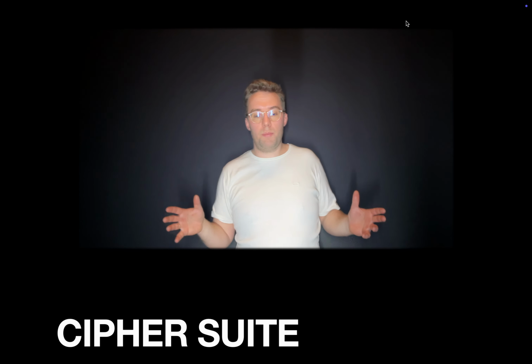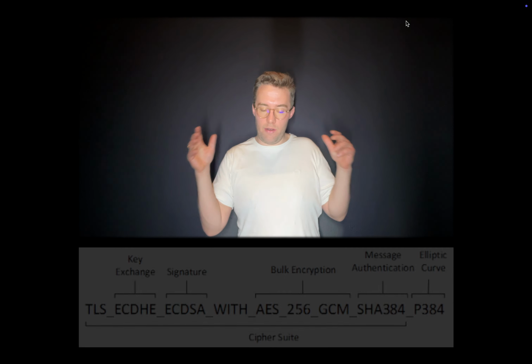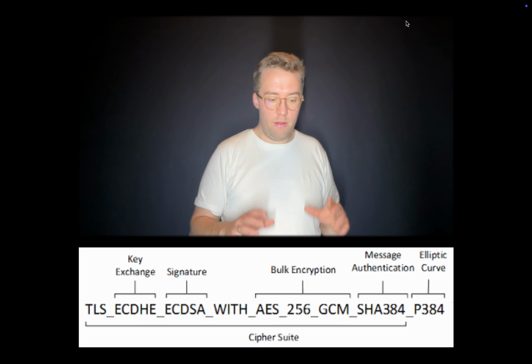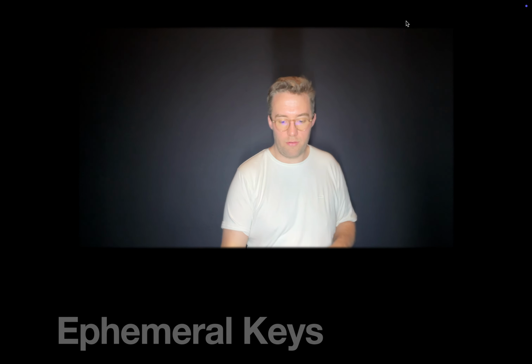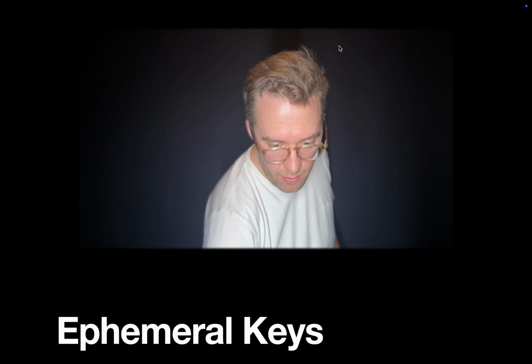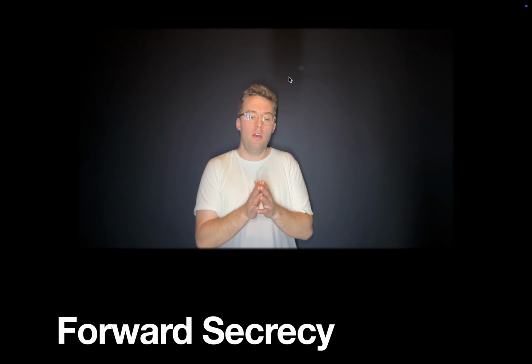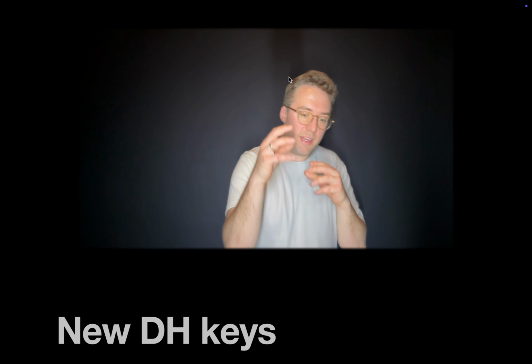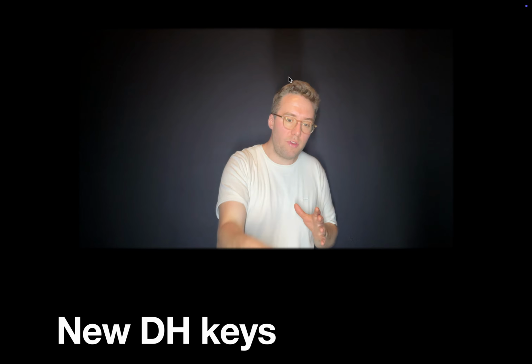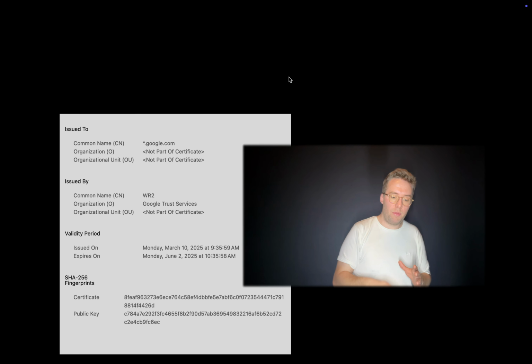And we also talked about the cipher suite. The cipher suite is important here. It needs to be updated. But it's very important, and it uses these ephemeral keys for forward secrecy, ensuring that each time we get new Diffie-Hellman keys to encrypt the session with.